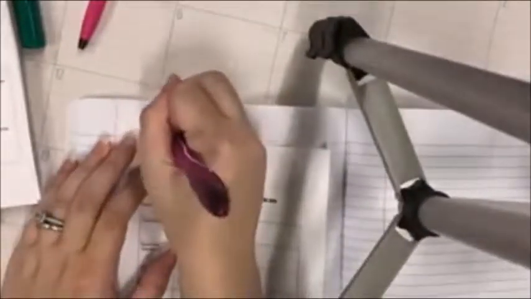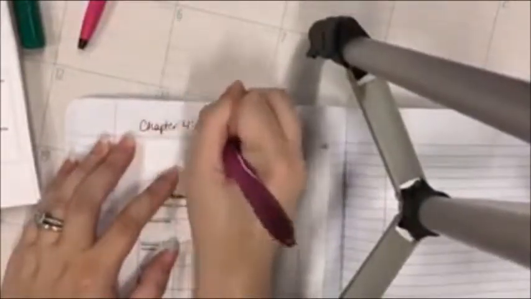At the top of page 75, you're going to write Chapter 4 Vocabulary. On page 76, you're going to glue in the other vocabulary page, the one that says linear functions at the top. That goes on page 76.